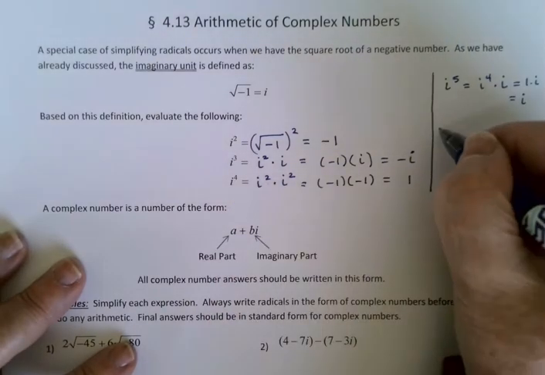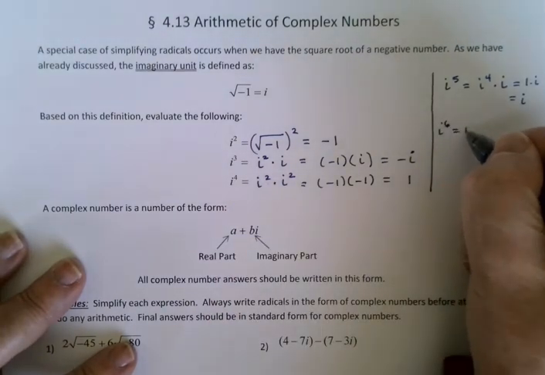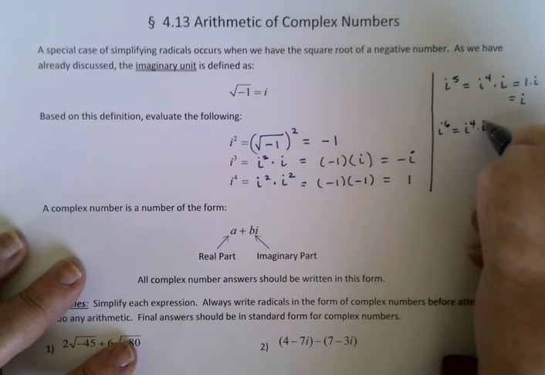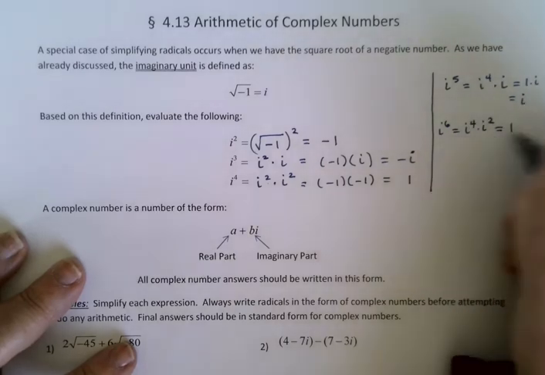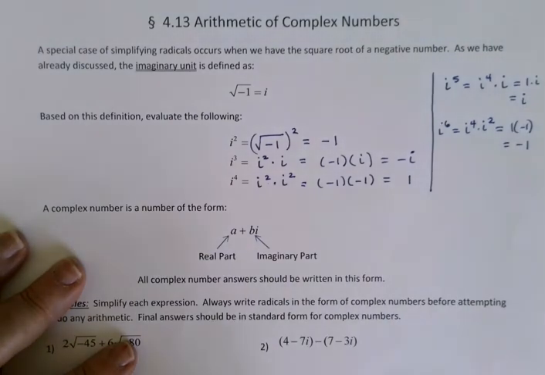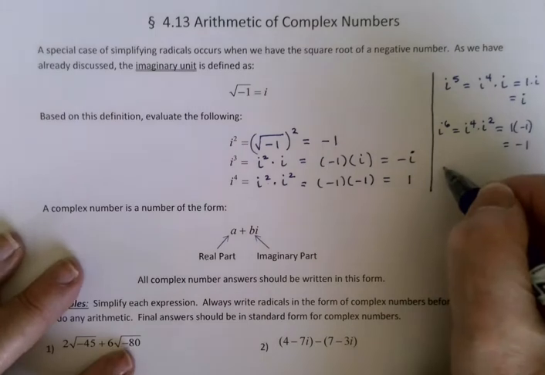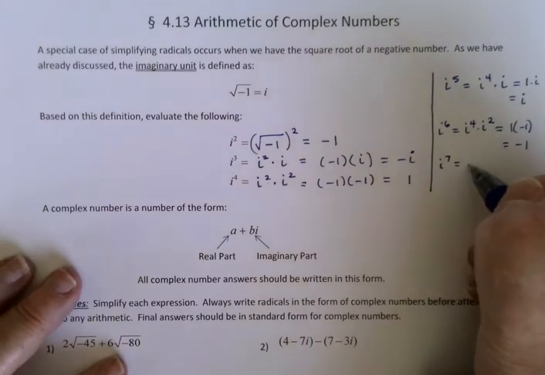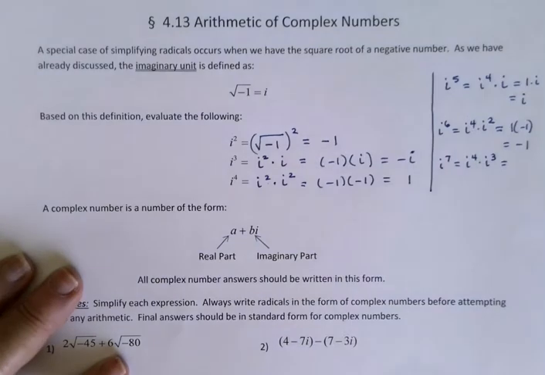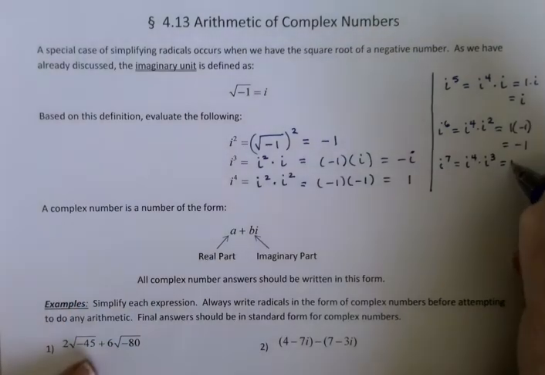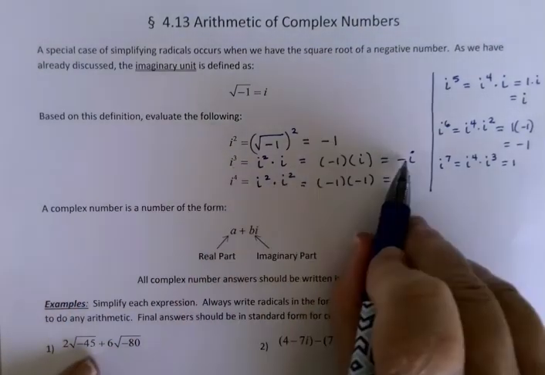And i to the sixth would be i to the fourth times i squared. i to the fourth is 1. i squared is -1. So that's -1. i to the seventh would be i to the fourth times i cubed. i to the fourth is 1. i cubed was minus i.